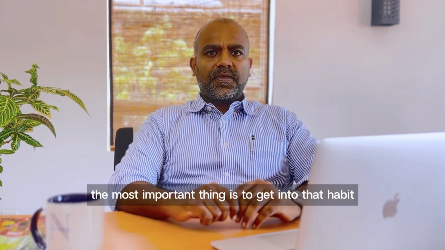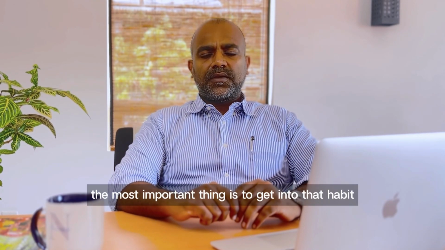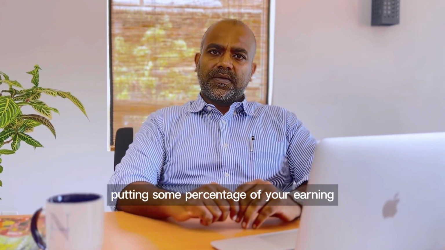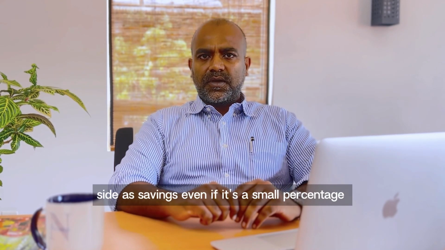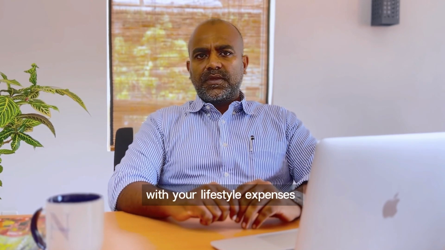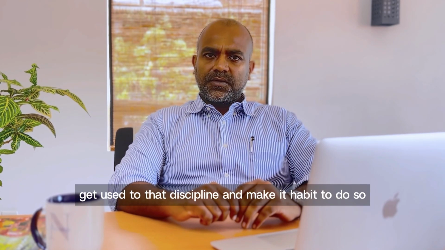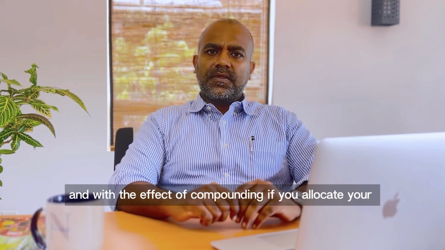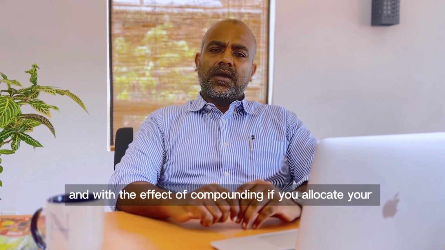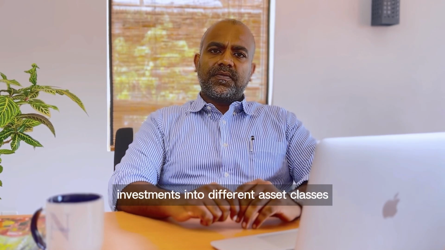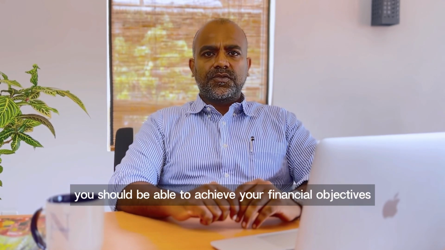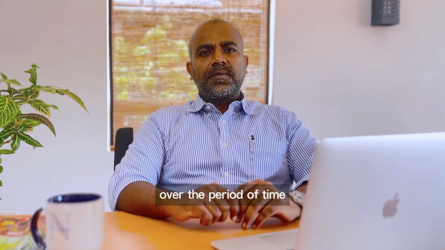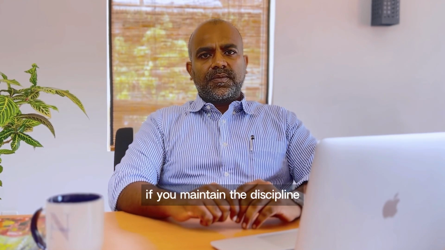The most important thing is to get into that habit or the discipline of putting some percentage of your earnings aside as savings, even if it's a small percentage, with your lifestyle expenses. Get used to that discipline and make it a habit to do so. And with the effects of compounding, if you allocate your investments into different asset classes, you should be able to achieve your financial objectives over a period of time if you maintain the discipline.